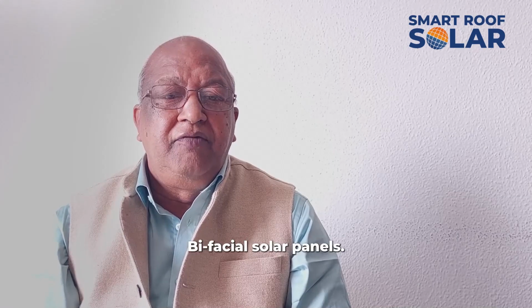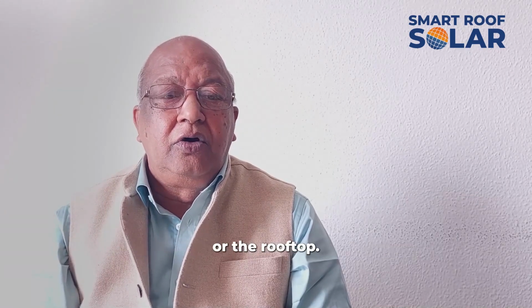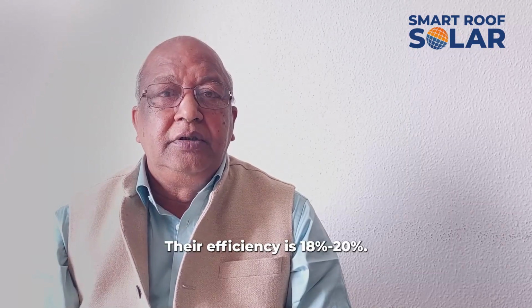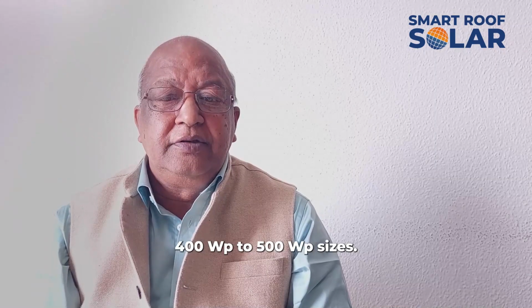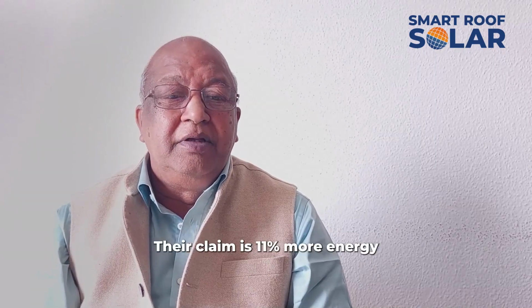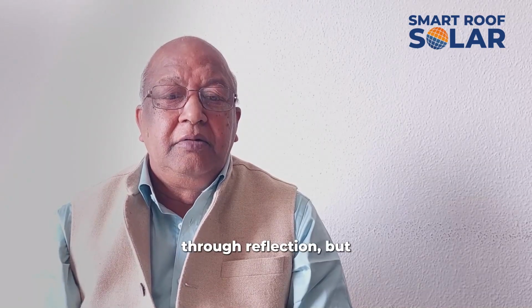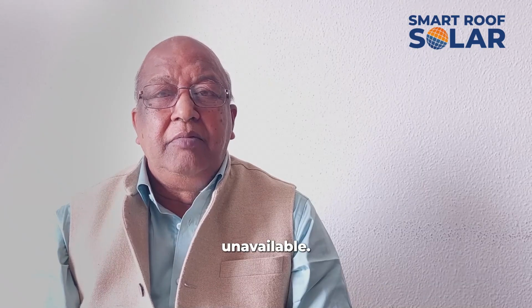Type 3. Bifacial solar panels. They utilize the reflection on the ground or the rooftop. Their efficiency is 18 to 20%. They are available in 400 to 500 watt peak sizes. Their claim is 11% more energy through reflection, but it has proven to be practically unavailable.